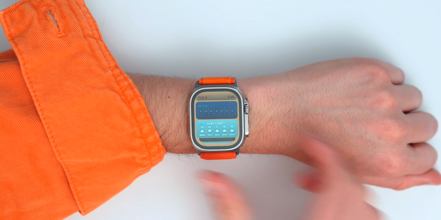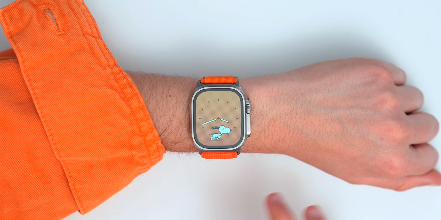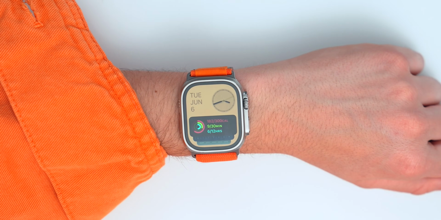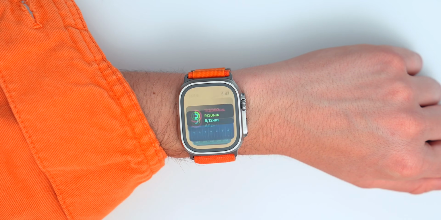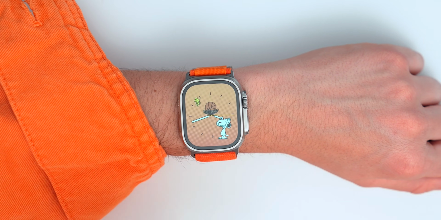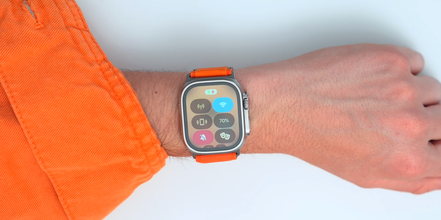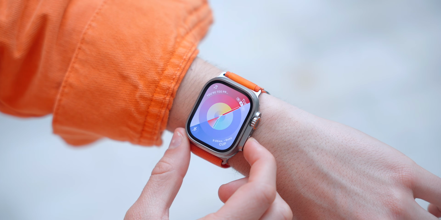If you want to go back home, you simply tap on the digital crown and it will bring you back to the original watch face. Previously when you swiped up, you got the control center, but now we get the widgets. So Apple has changed the control center to the side button of your Apple Watch. You simply tap on that, and as you can see, we now get the control center.